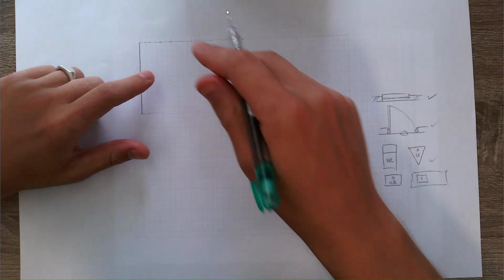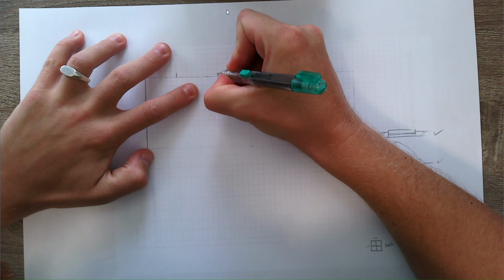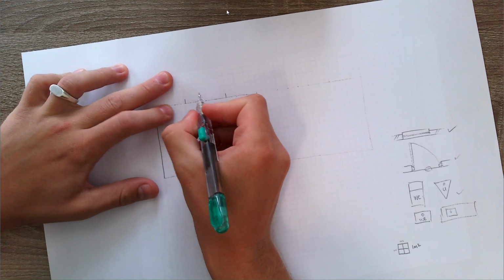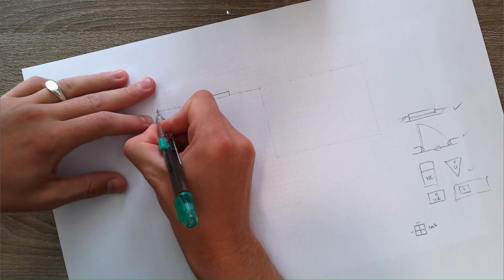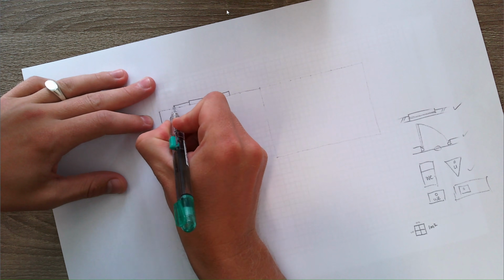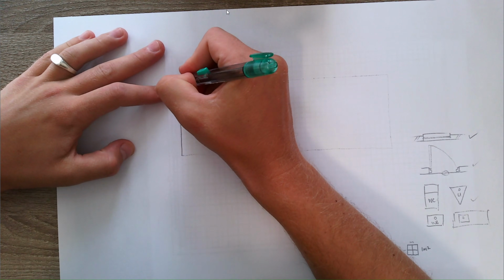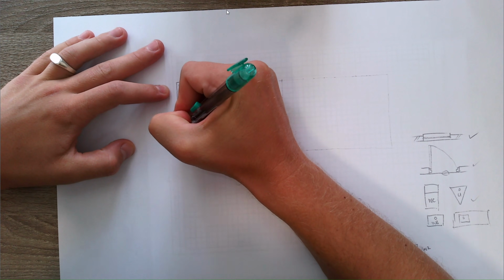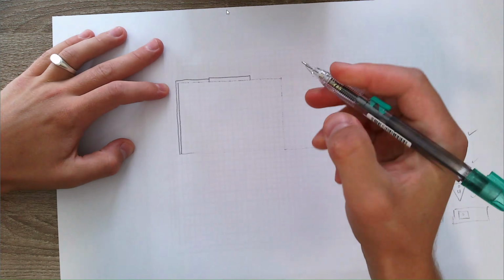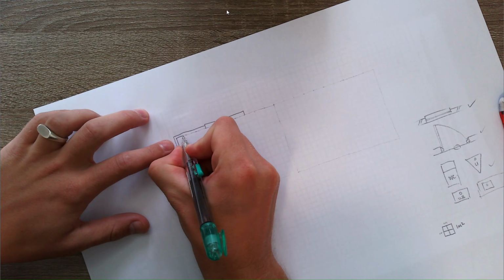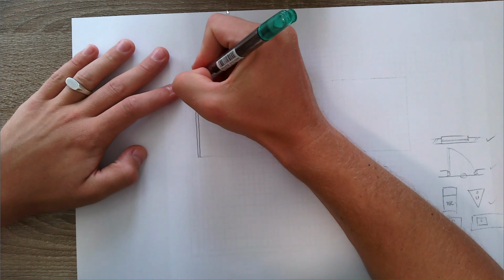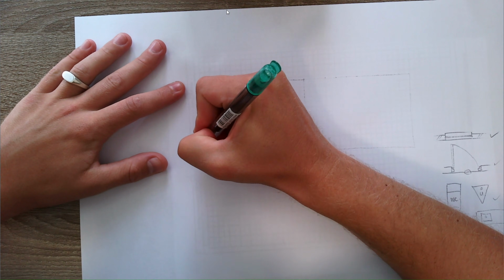Let's put in a window over here. A nice big window I'll put in there. Close it up. And there's the thickness of the wall. Remember, when you put in the wall, you must add in the hatching.